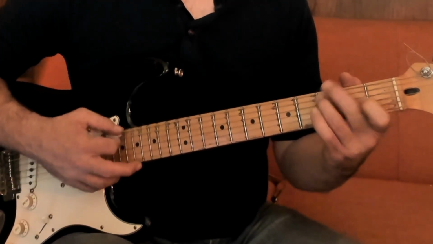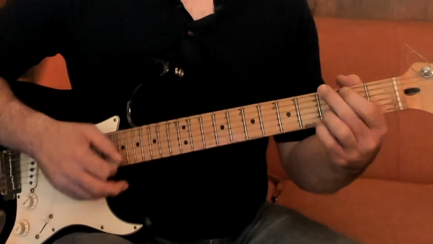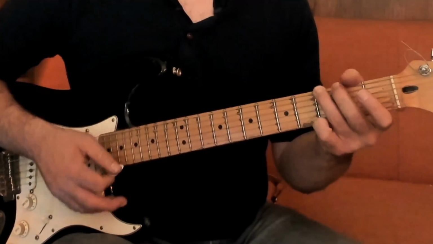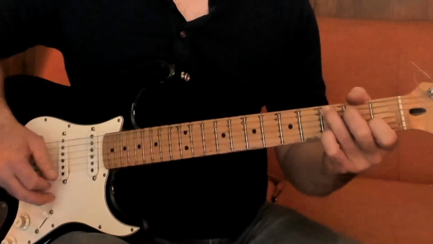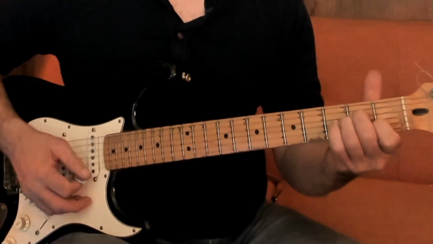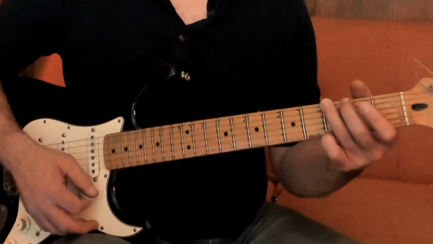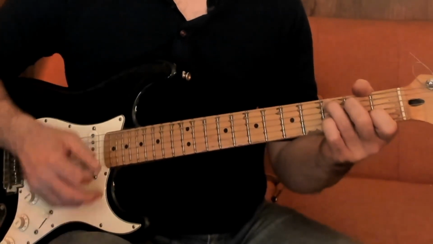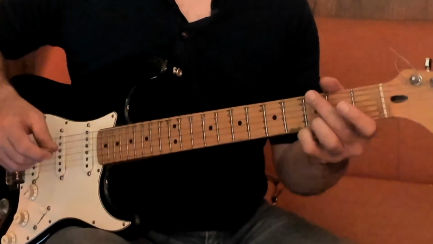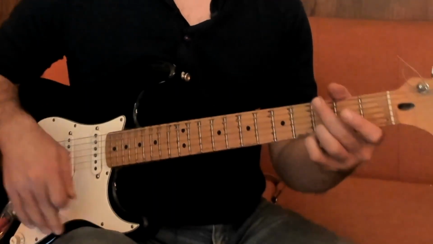So it goes 5, 6, 4, 5, 1. 5, 6, 4, 5, 1. However, we've got to talk about how to make the melody come across if you want to play it instrumental or if you're accompanying a singer.